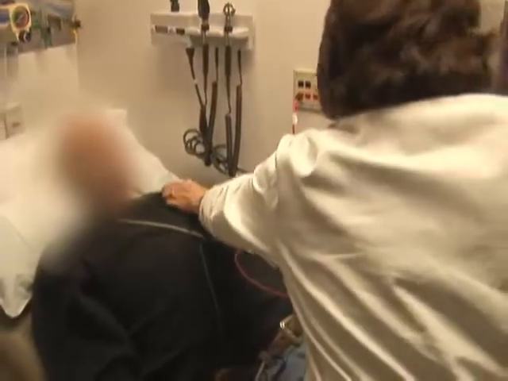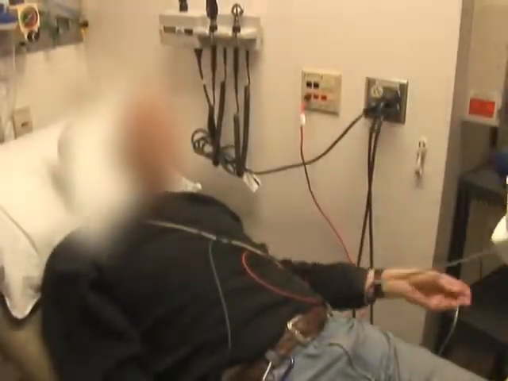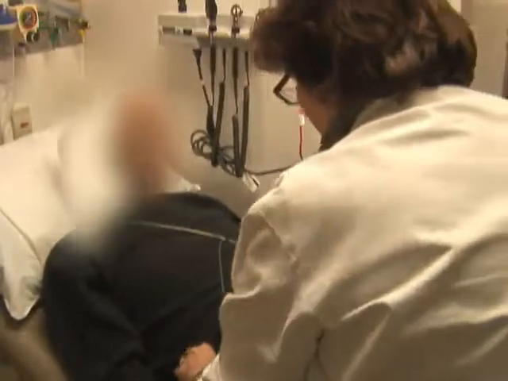The wand and telemetry electrodes are removed. The session is ended and the pacemaker interrogation is finished.